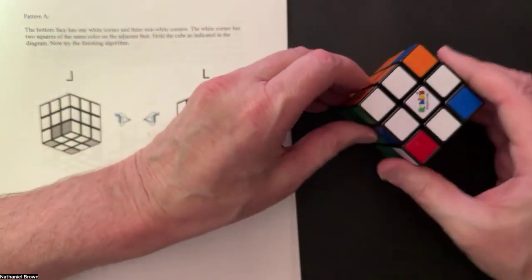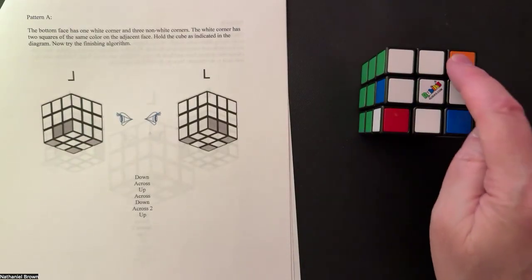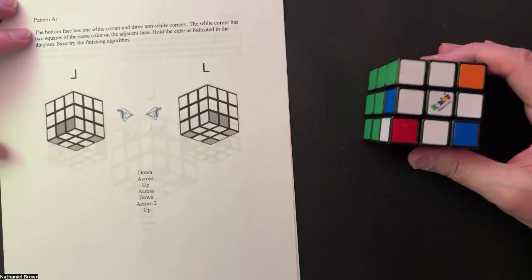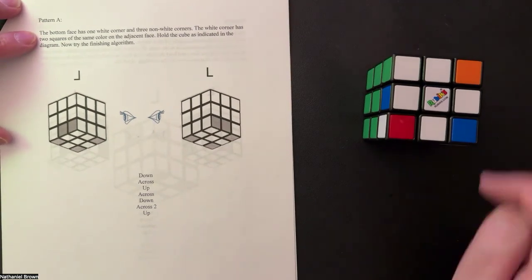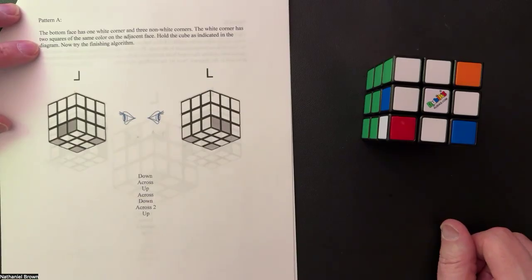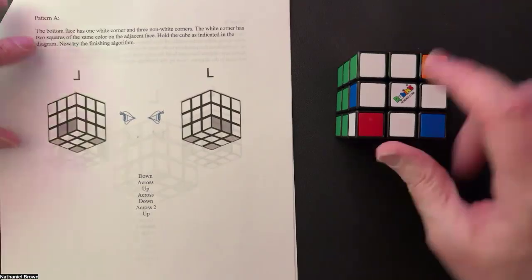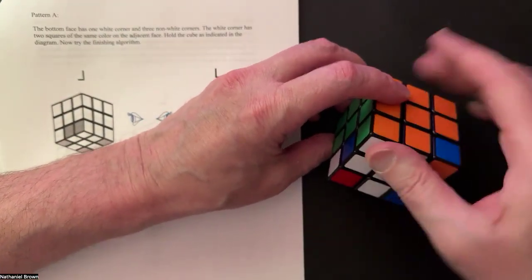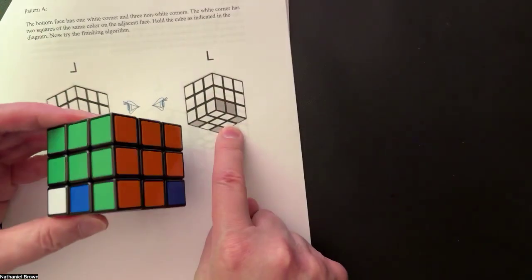See how we've got the one white corner and the three non-white corners. This is definitely pattern A. The bottom face has one white corner and three non-white corners. The white corner has two squares of the same color on the adjacent face. Look at that, orange and orange, perfect. So this one matches perfectly. Okay, so that's this picture.